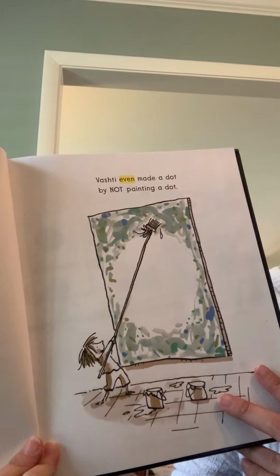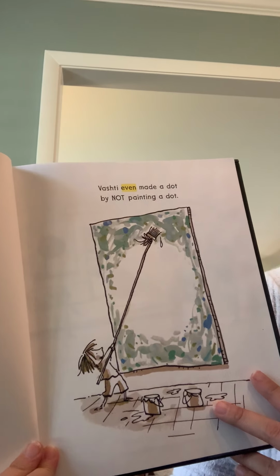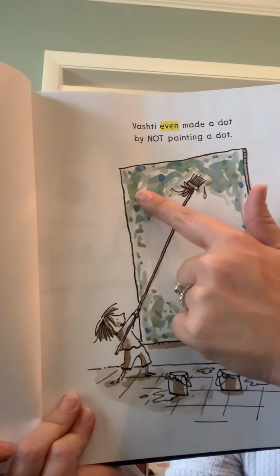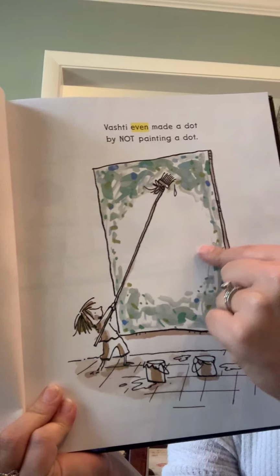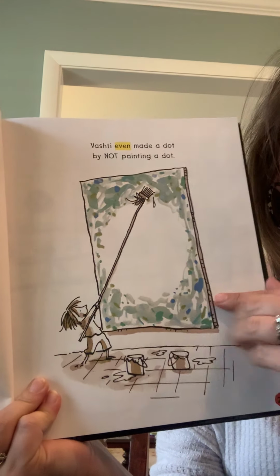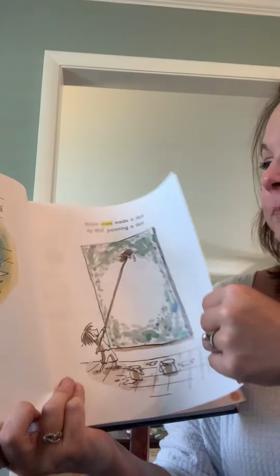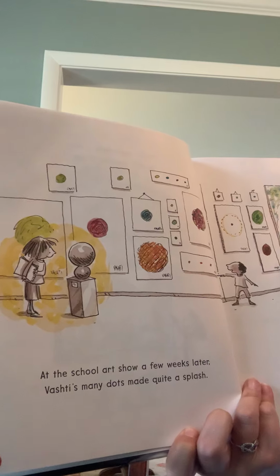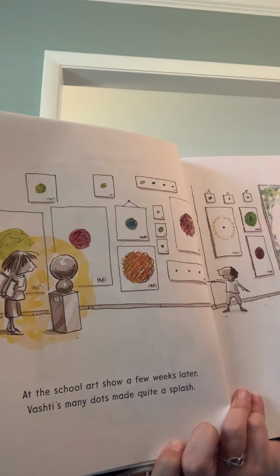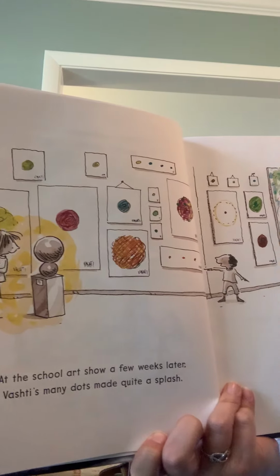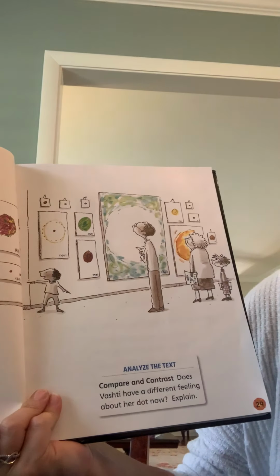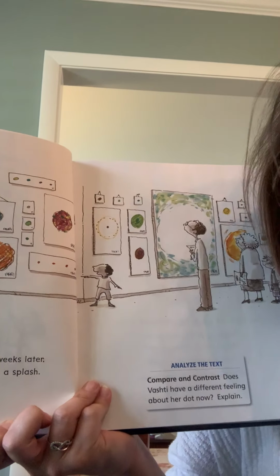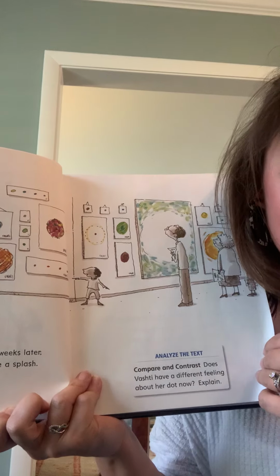Is she changing? Vashti even made a dot by not painting a dot. Look at that. That would be something you could try at home. Put a big piece of paper with a dot in the middle and then paint all the way around it and you're still stuck with a dot. And look at that artwork. At the school art show a few weeks later, Vashti's many dots made quite a big splash. Look at all those dots. Wow. How do you think Vashti is feeling about her dots now? How do you think she feels about those dots, guys?